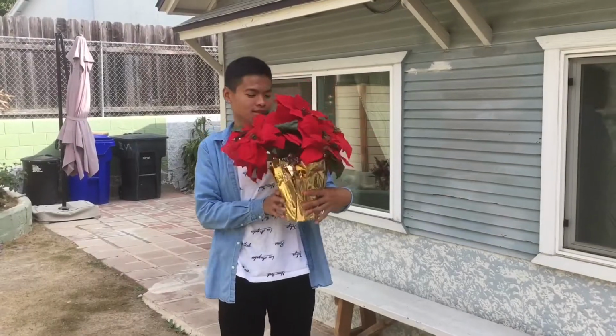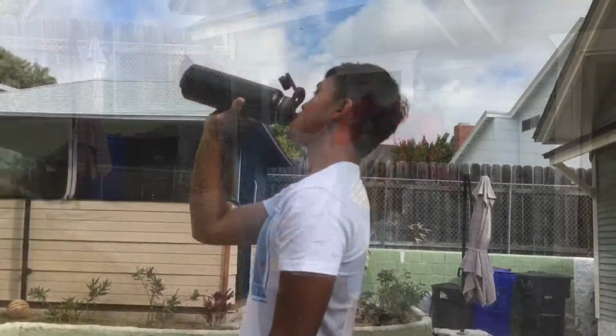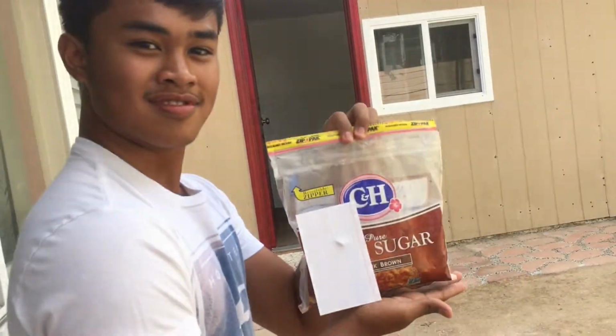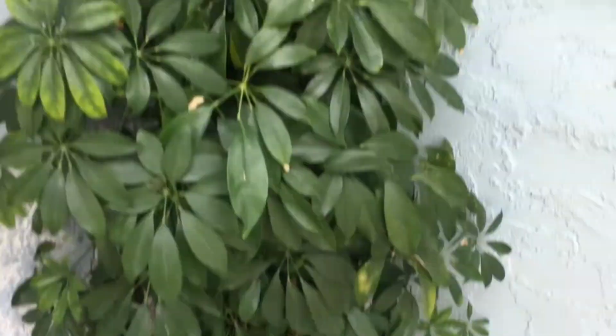Photosynthesis. Are you converting water and carbon to oxygen and glucose? Cause we need it and plants need it too.